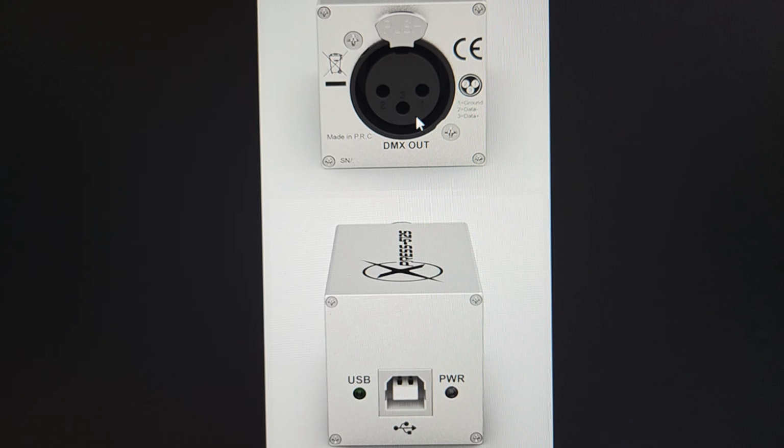All right, to get back on track, this line is going to be running to either your opti-splitter, or it's going to be running to the first light in your chain of a universe of daisy-chained lights.